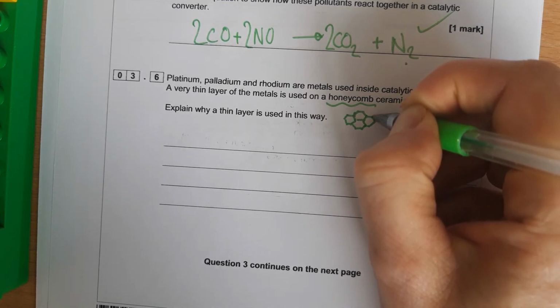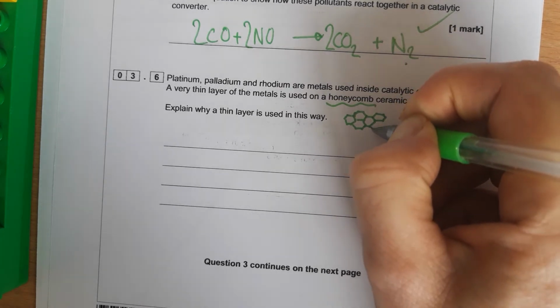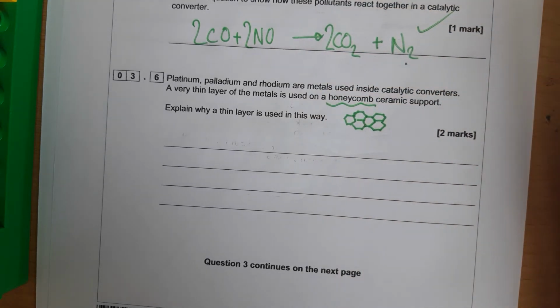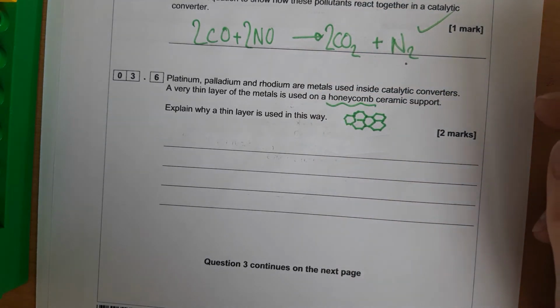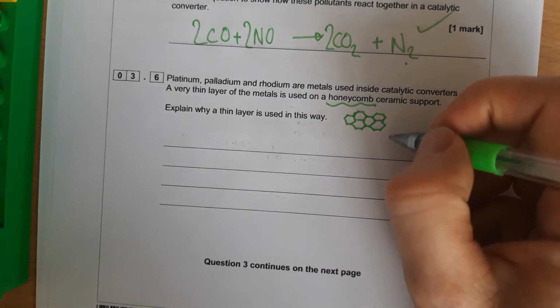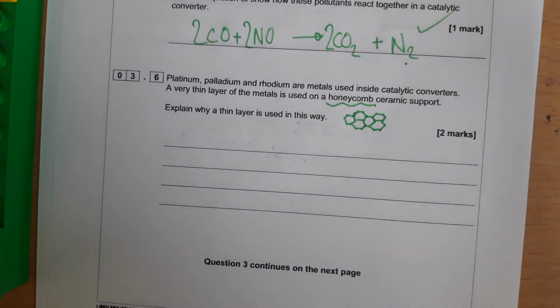You need to be aware of catalysts are spread thinly on what they call a support medium. So what can happen is this is full of holes rather than being a big lump of catalyst. Why is that? It increases the surface area to volume ratio so that you don't need as much catalyst to be used.